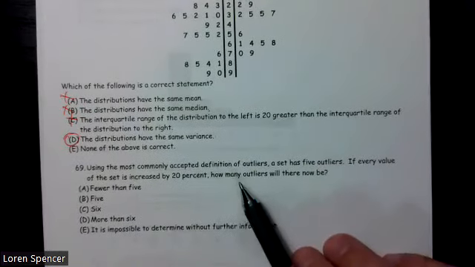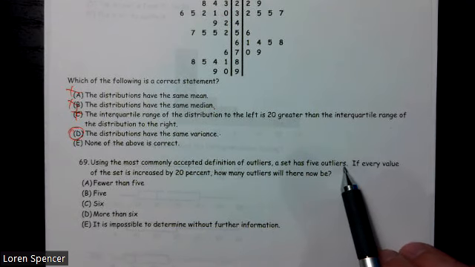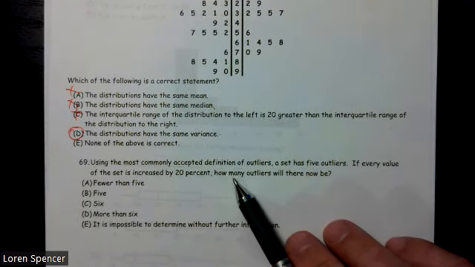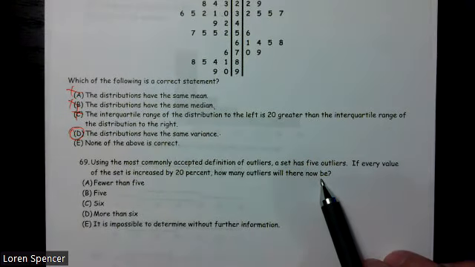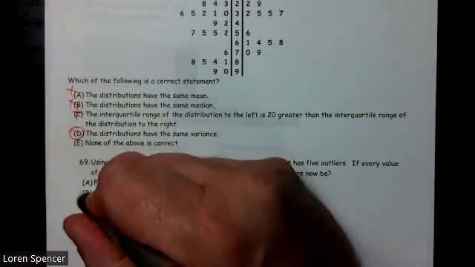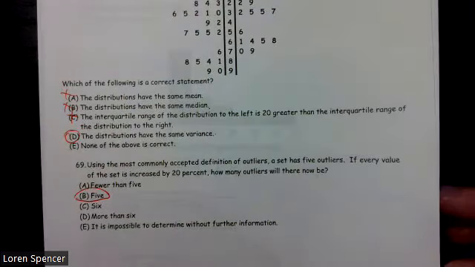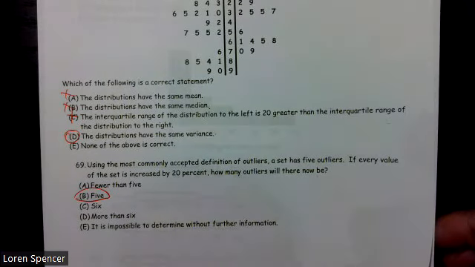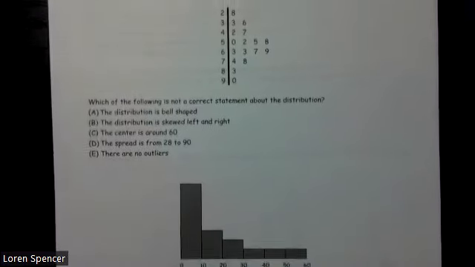Number 69, using the most commonly accepted definition of outliers, a set has 5 outliers. If every value of the set is increased by 20%, how many outliers will there now be? Oh, guess what? 5. It didn't change. Multiplying just means that everything's spread out by the same percentage, so you have the same number. It did not change.